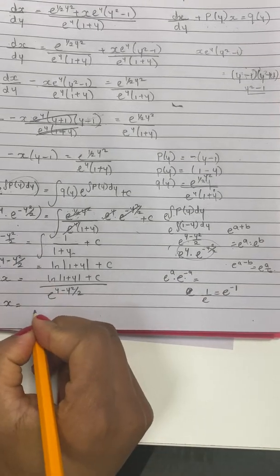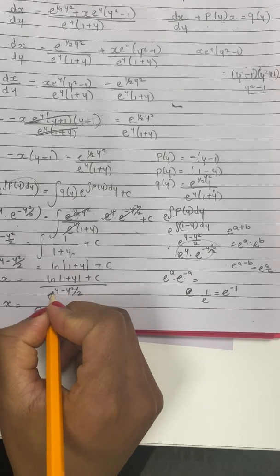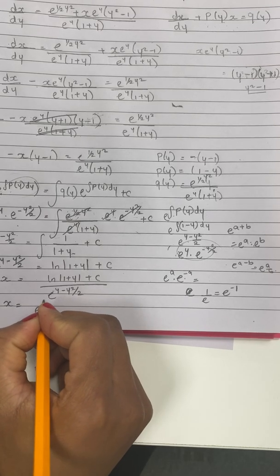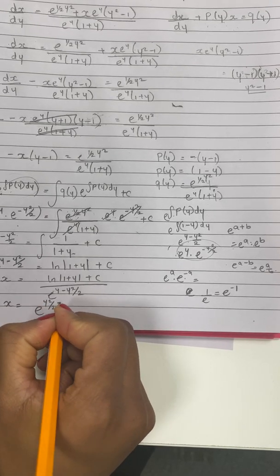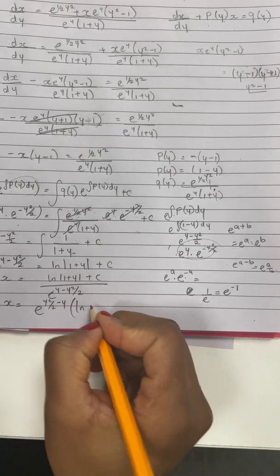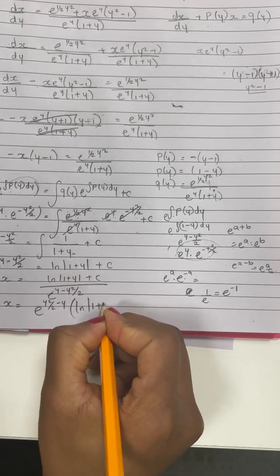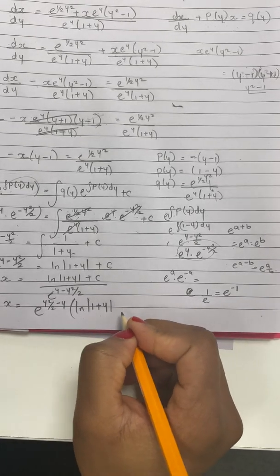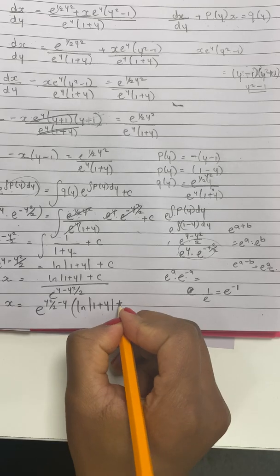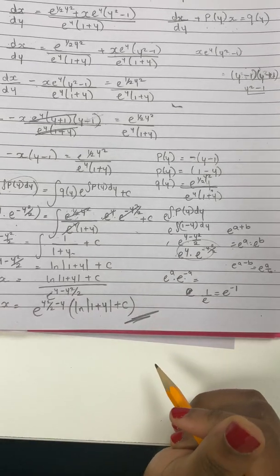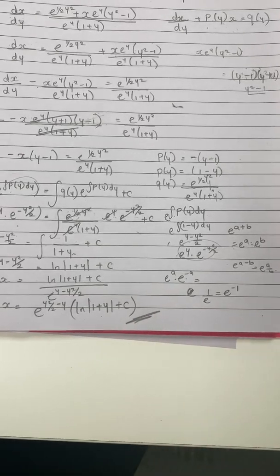This becomes e to the power of minus y plus y squared divided by 2, times ln of the absolute value of 1 plus y, plus c. And that's our final solution. So we've solved our differential equation.